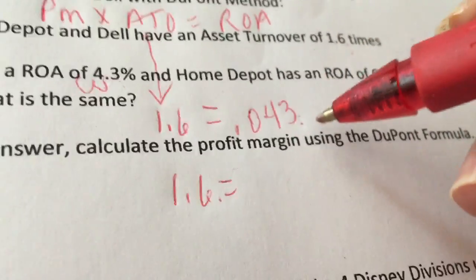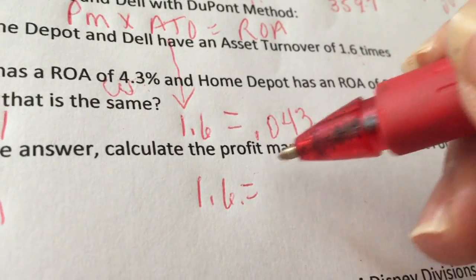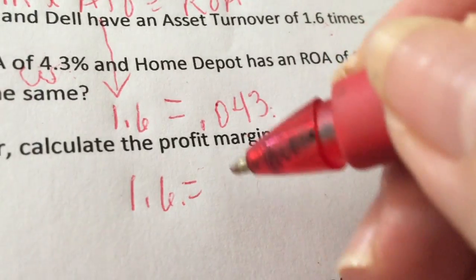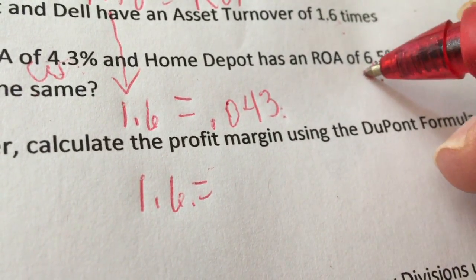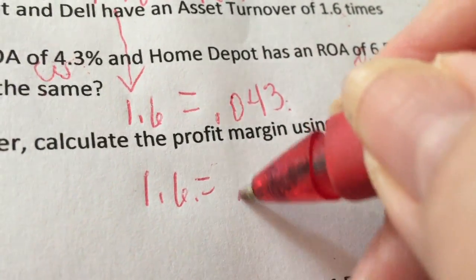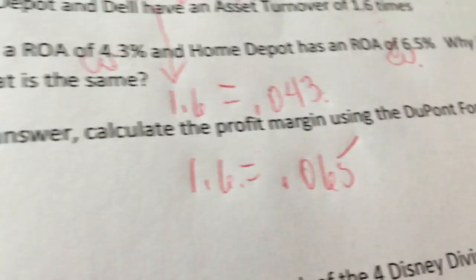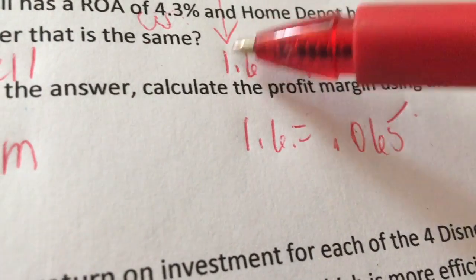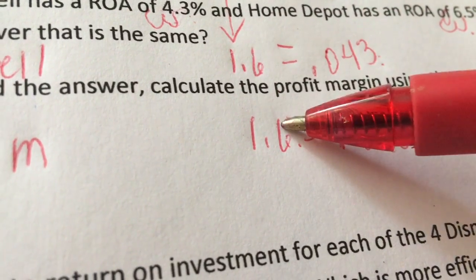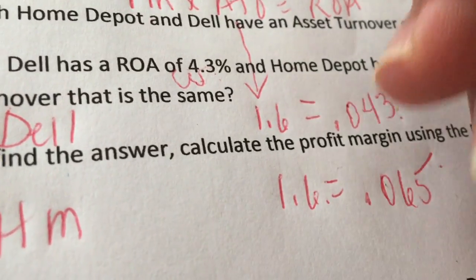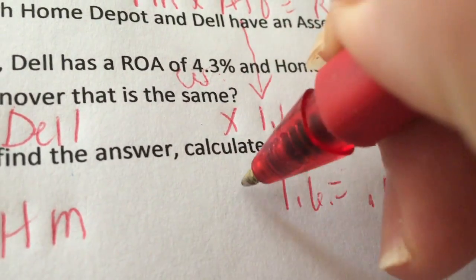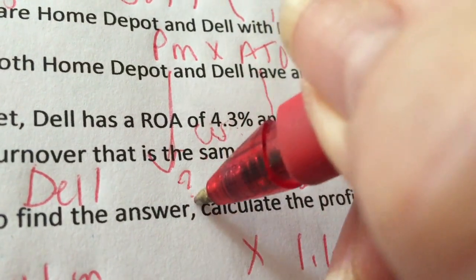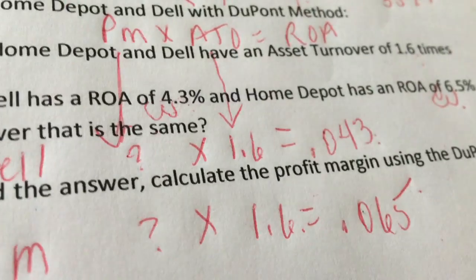Okay, for your return on assets for Home Depot, it's a little higher. It's 6.5, so let's change that to a decimal. Move it 2 places to the left and put a 0, 0.065. Now, that would look like Home Depot has a higher return on assets, although they're both the same on efficiency here. Let's see which one's more profitable, okay? Because your profit margin, which is what we want to calculate, we don't know what it is, so I'm going to put a question mark there.